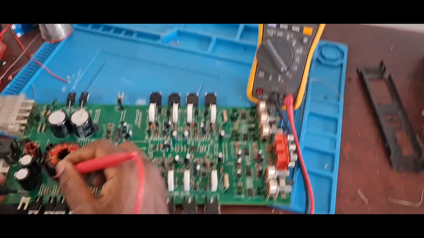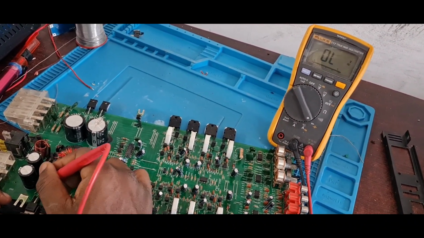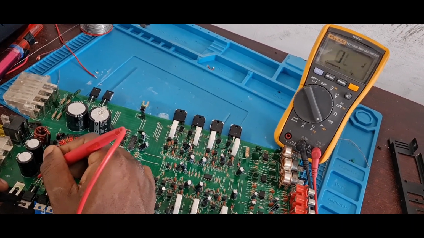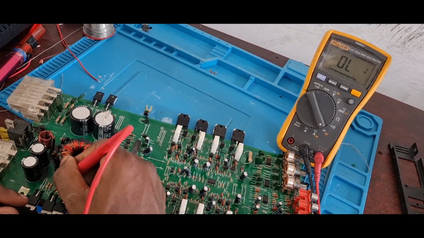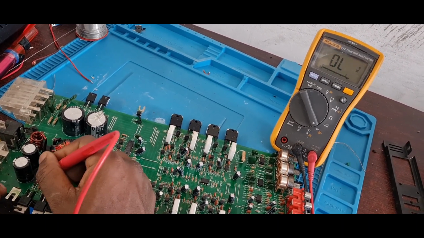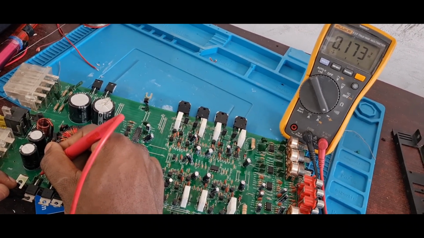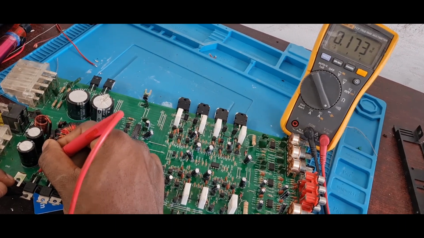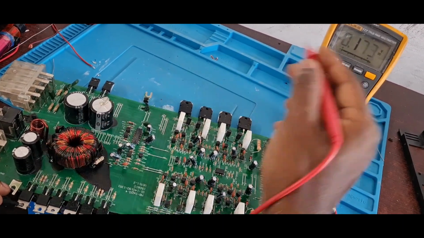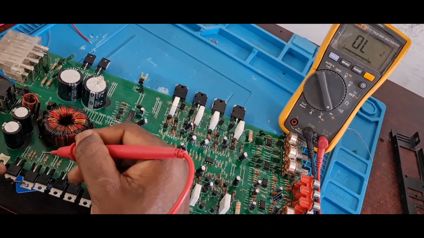So I will quickly check the MOSFETs. A good MOSFET should have a reading from 0.3 to 0.6 voltage drop. What I'm getting there is 0.1. I don't know if you can see.